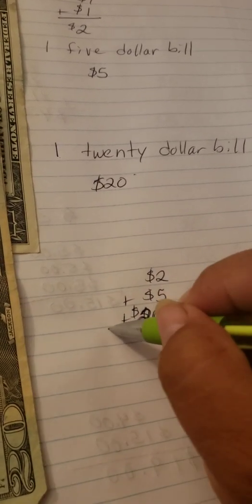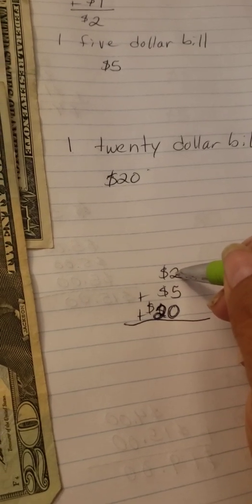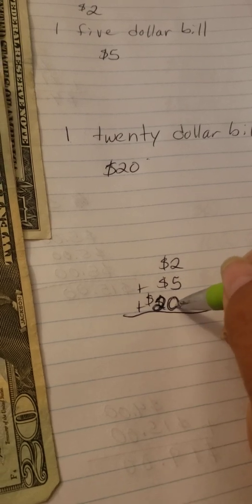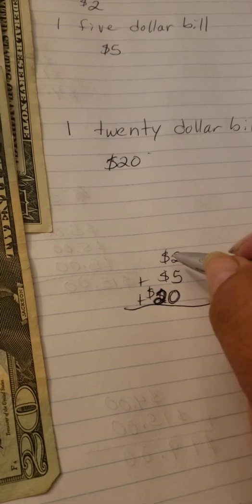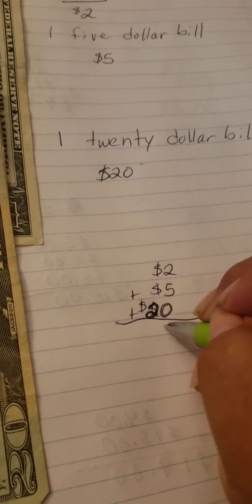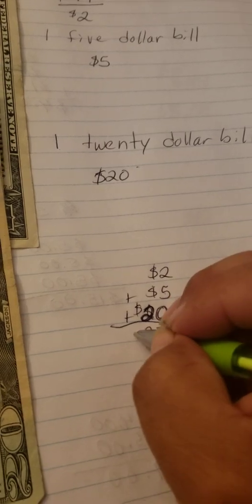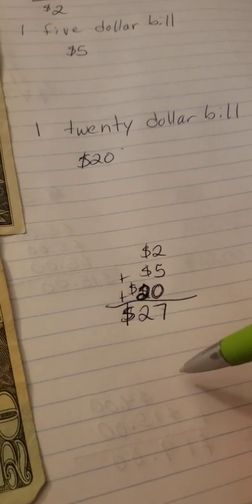Even though we're working in shorthand with money, we still want to be sure we line up our values. These are all dollar values, and these are the tens place right there. So 2 plus 5 is 7. 2 plus nothing else is 2. So our total value of all the money we have here is $27.